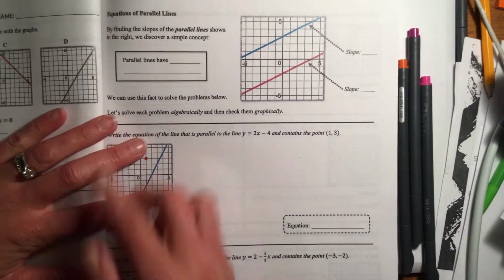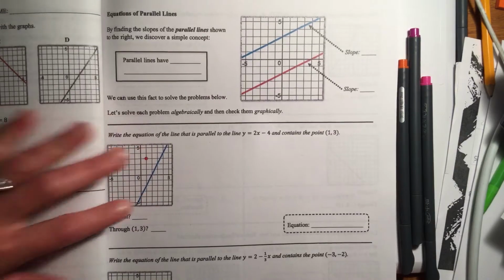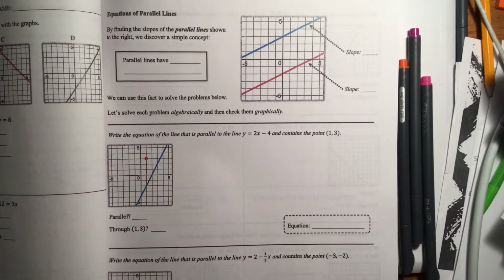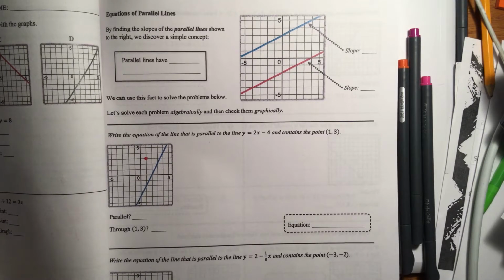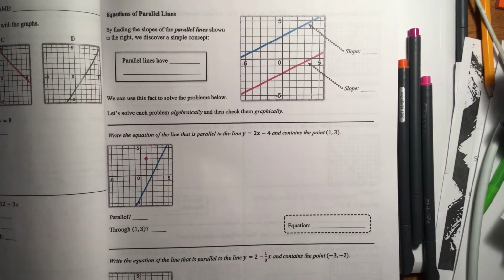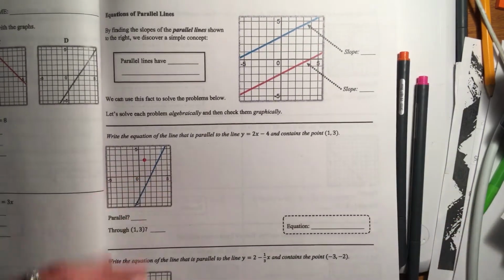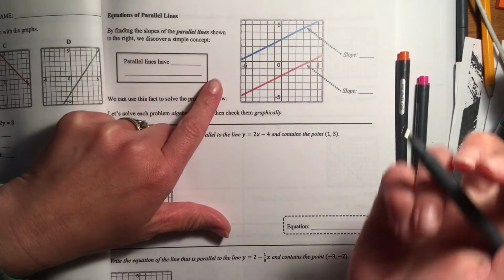So if you were to look at both these lines, one thing that you would know is that they have the exact same slope. Okay? And one really cool thing about parallel lines is that they have the exact same slope. That's just one thing that we know about parallel lines. By finding the slopes of parallel lines shown to the right, we discover a simple concept.